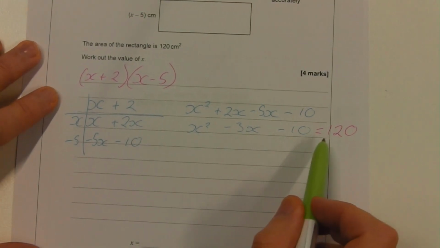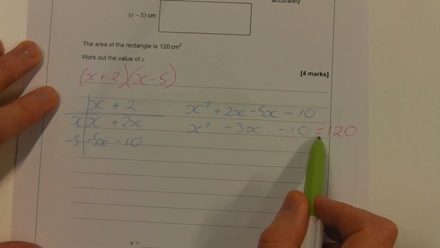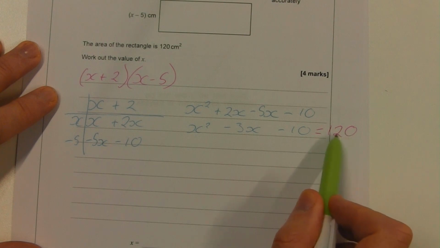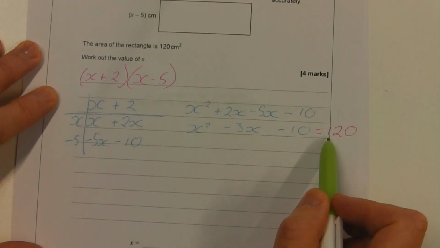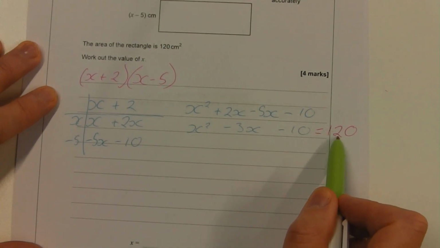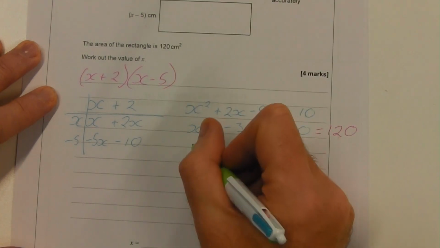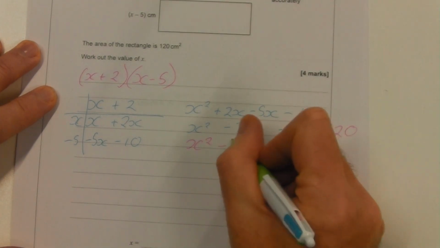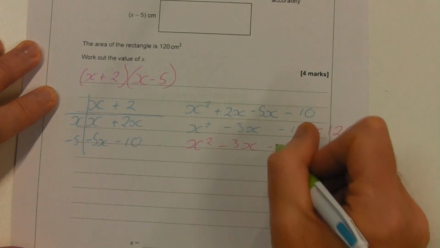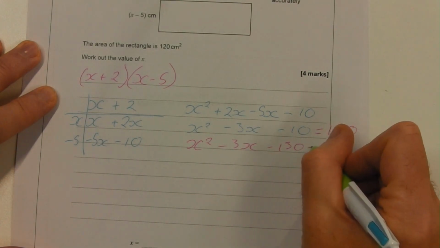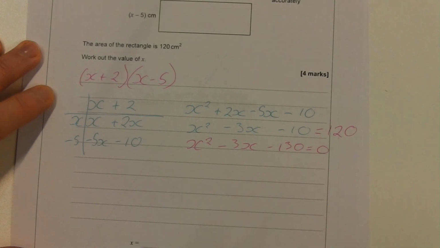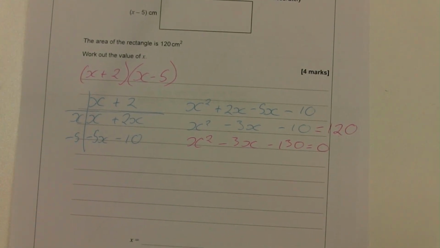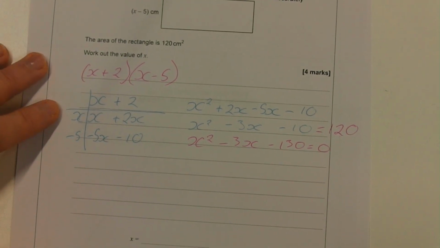So what we want to do is make this side of it 0, because then we can factorize and find the values of x. To make that 0, I've got to take away 120, which means I now have x squared minus 3x minus 130 equals 0. And now we can work with that.